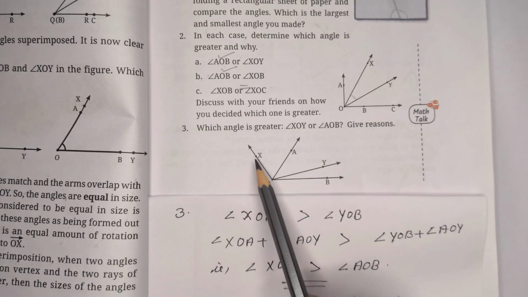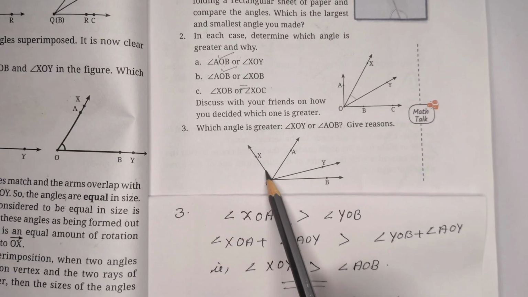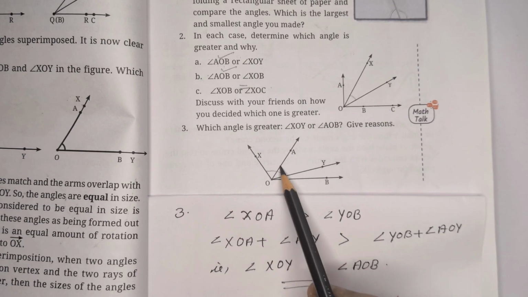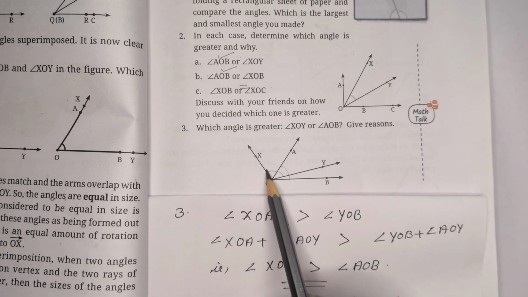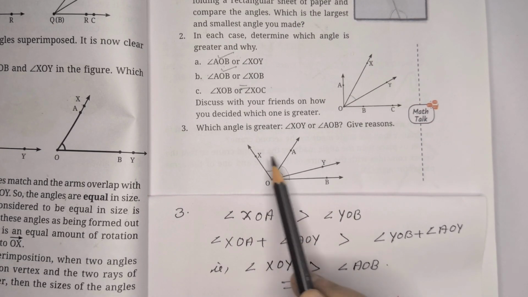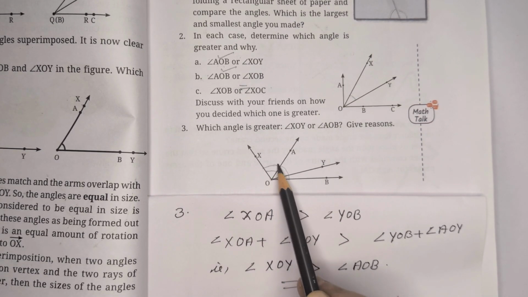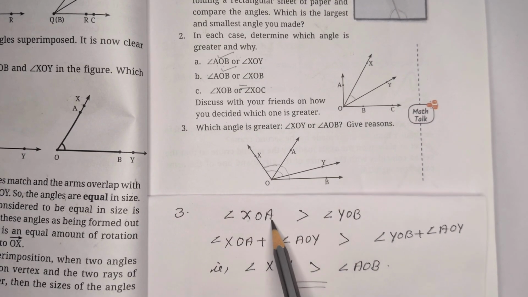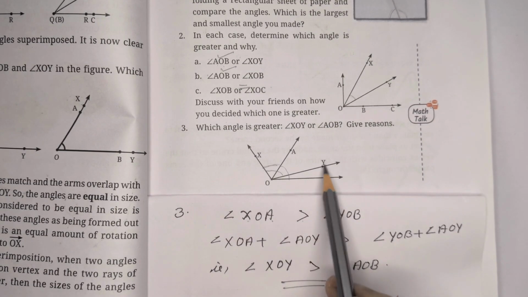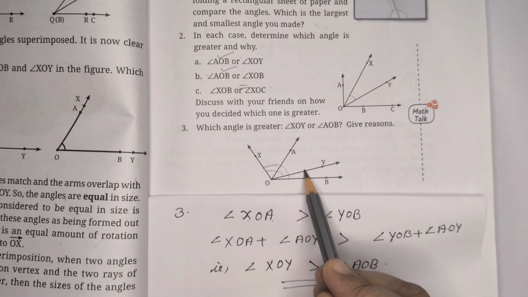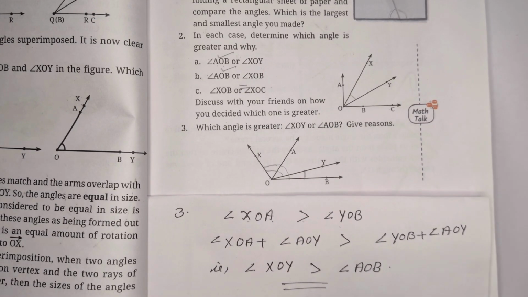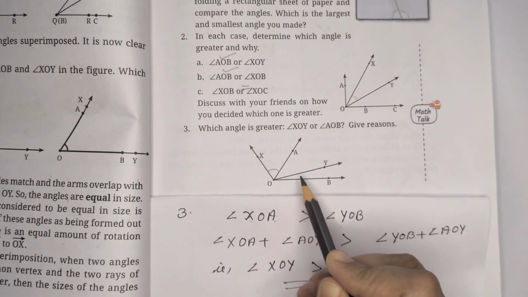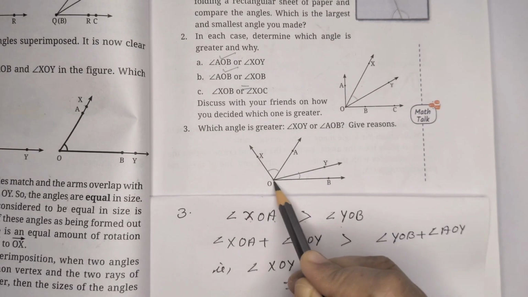Which angle is greater? XOY, that means this angle, or AOB. So first we are considering this one, XOA, only this much, and BOY. So XOA is greater than YOB. That is, XOA means this angle is greater than YOB.